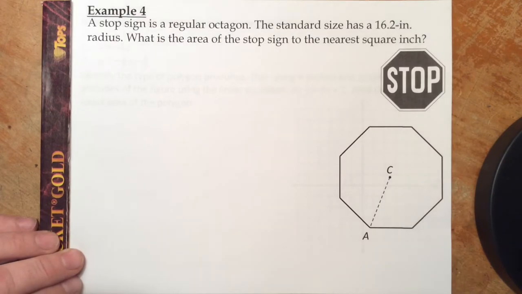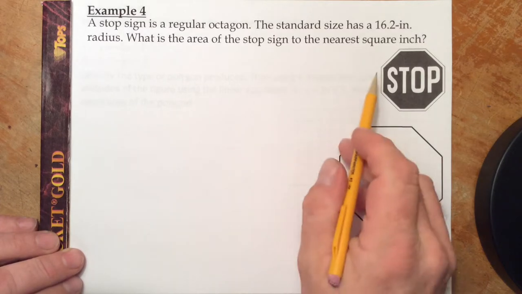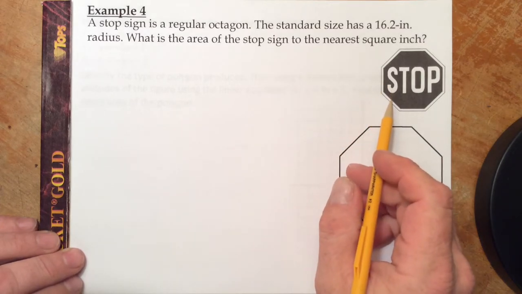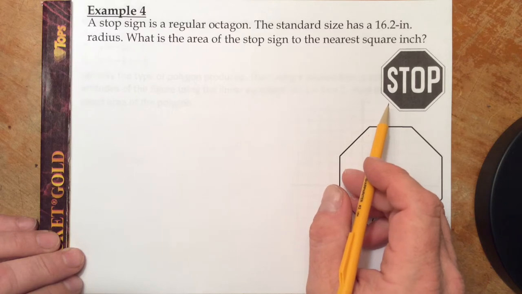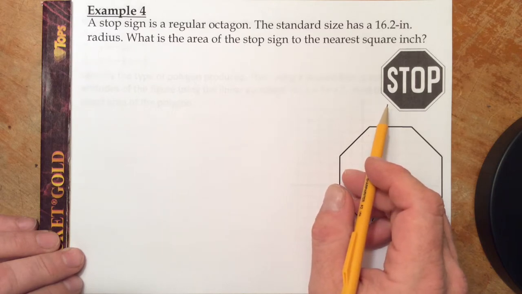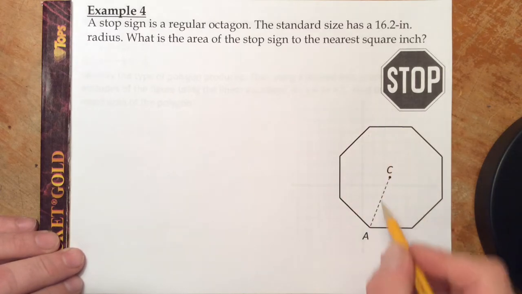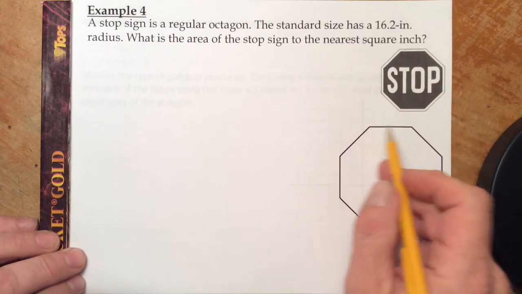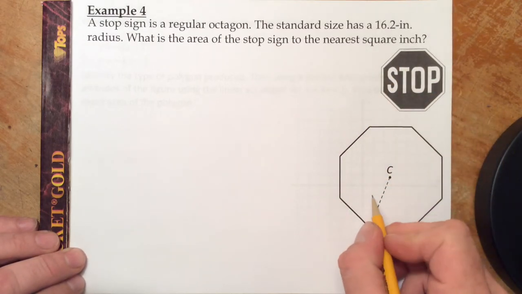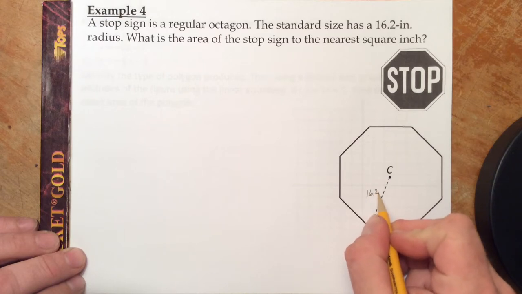Example 4. A stop sign is a regular polygon, or regular octagon. The standard size has a 16.2 inch radius. And so the radius of the stop sign blown up here is 16.2 inches.